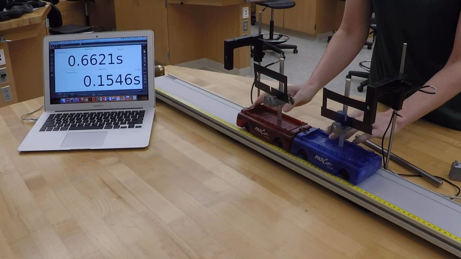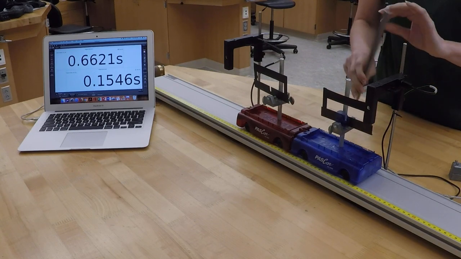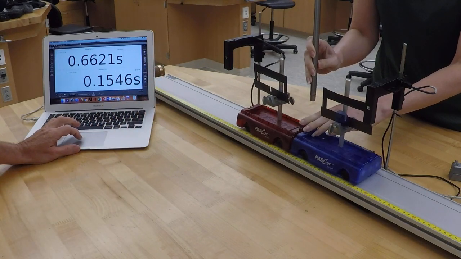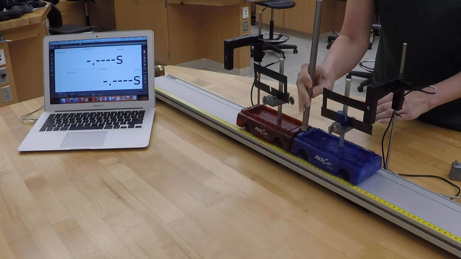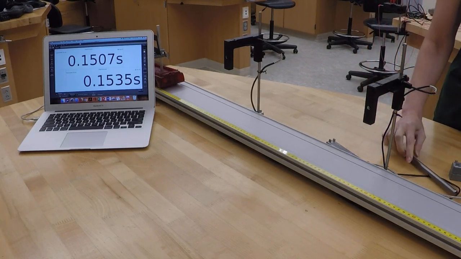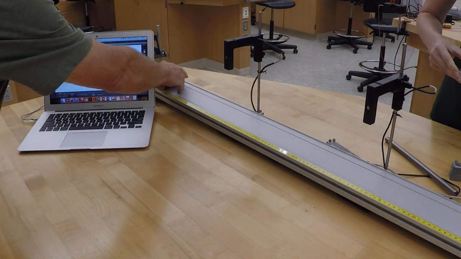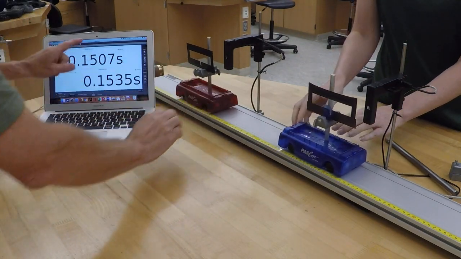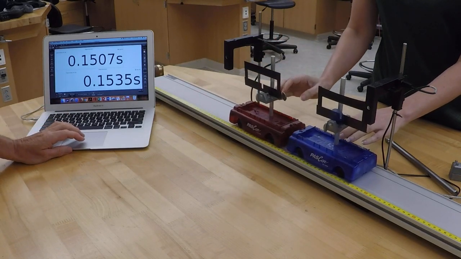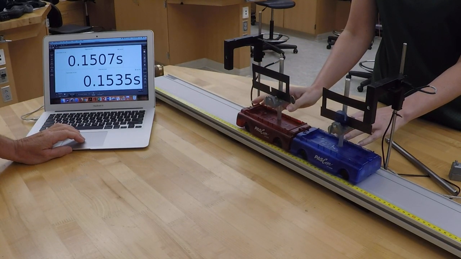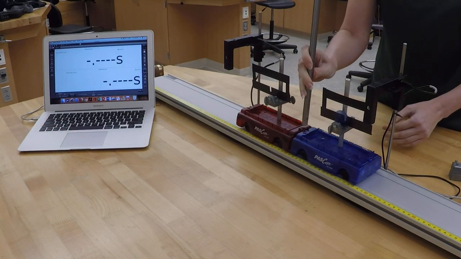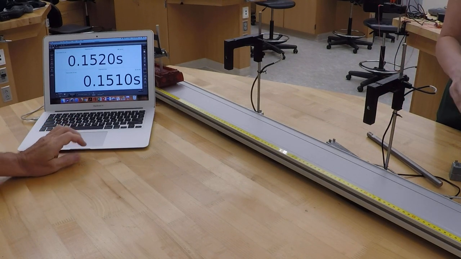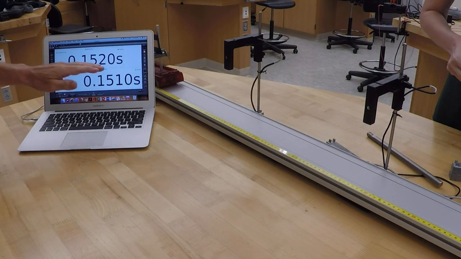This is run number 3. Oh, I'm sorry. Hold on. I got too wrapped up in watching what you're doing. All right. So there's run number 3. Just a moment. T1, T2. All right. And this is our last one, run number 4. T1, T2 for run number 4.